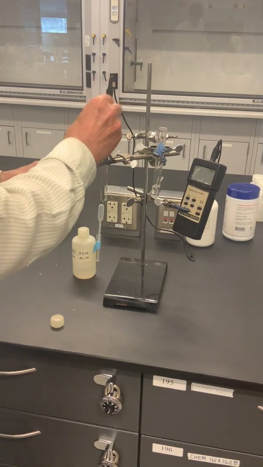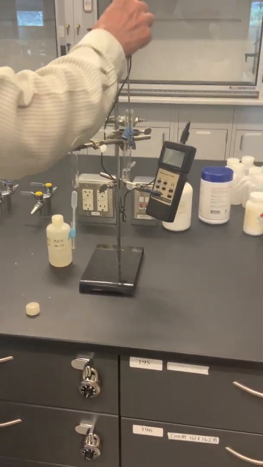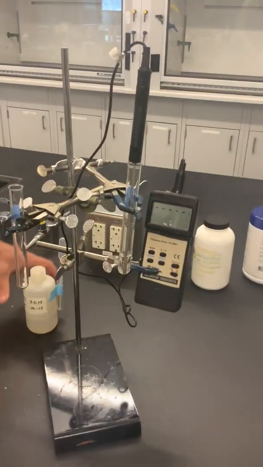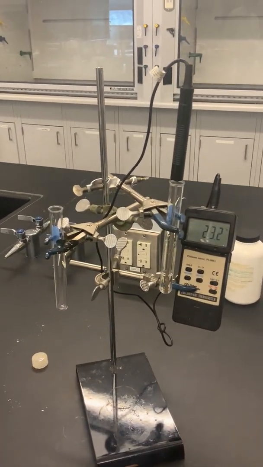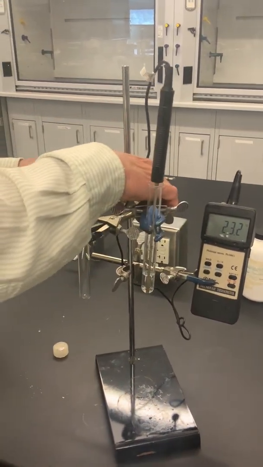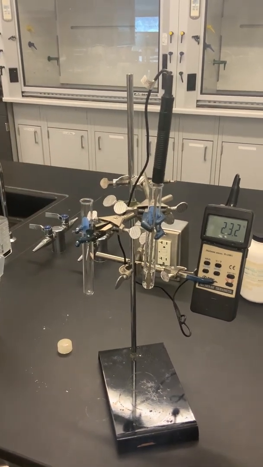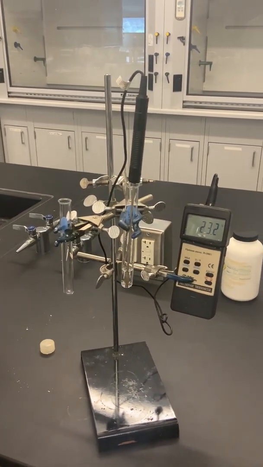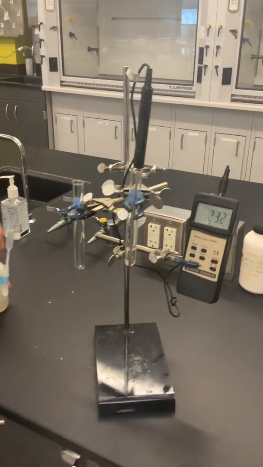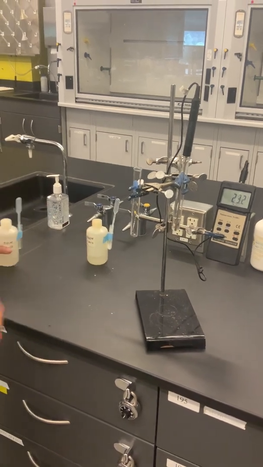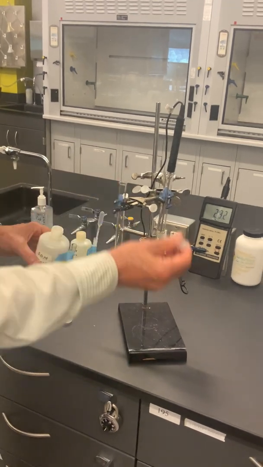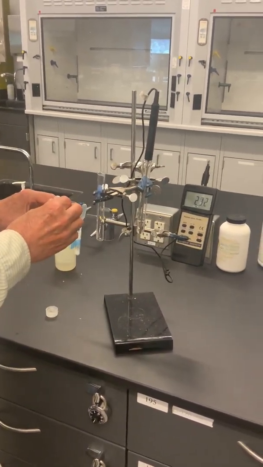And once again, monitor the system temperature. Give it a second for the temperature to stabilize. Can everything be seen there? Yep, we're good. Again, room temperature, 23 degrees Celsius. All of these reagents have been sitting out on the bench top for a while. And now here I'm going to add the solution of hydrochloric acid to the solution of sodium hydroxide.